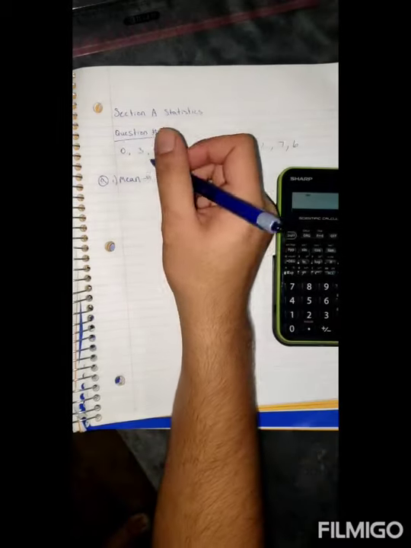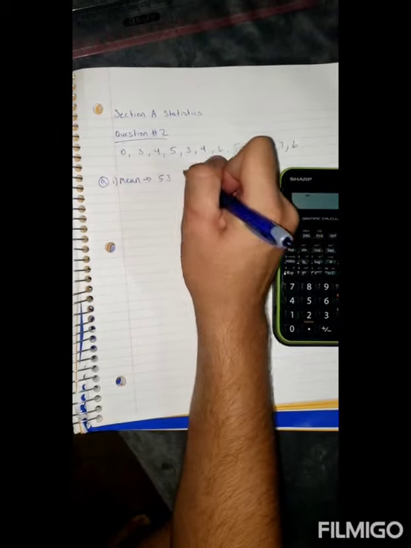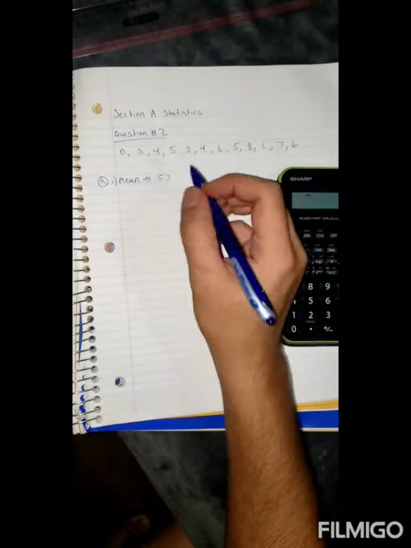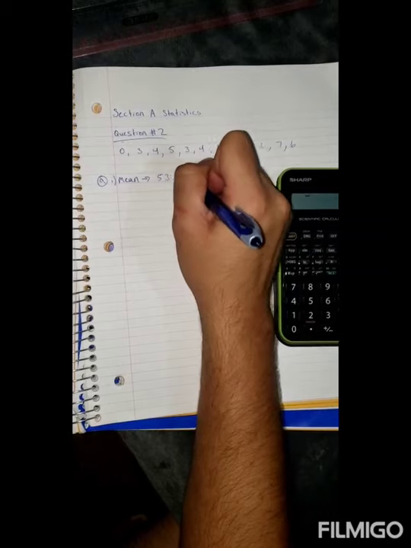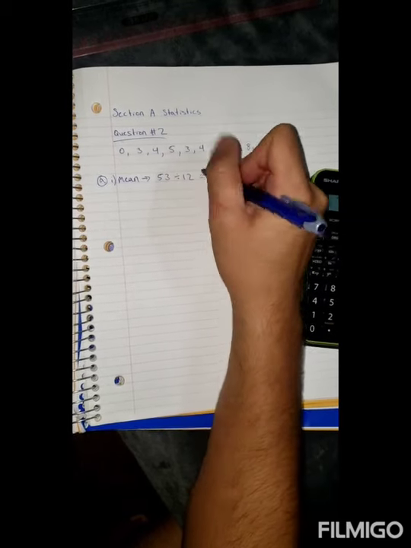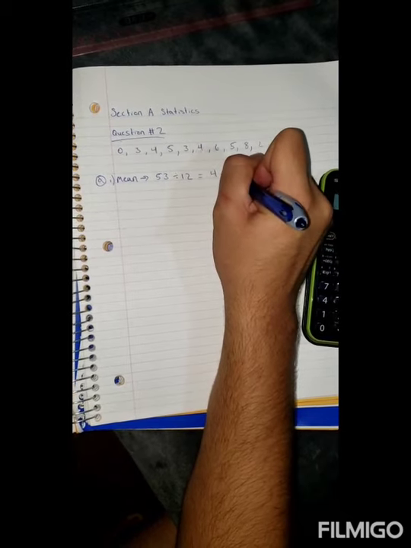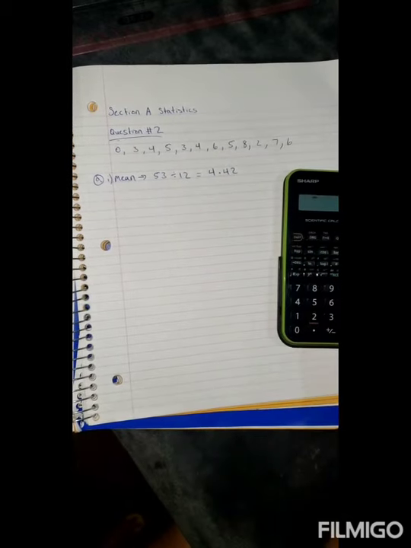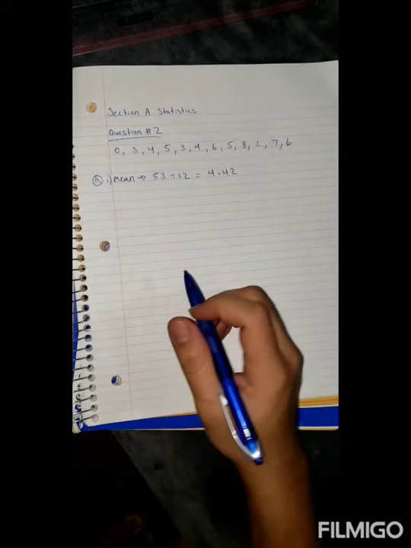So the mean is 53 divided by 12 of these, which is equal to 4.42. Okay.